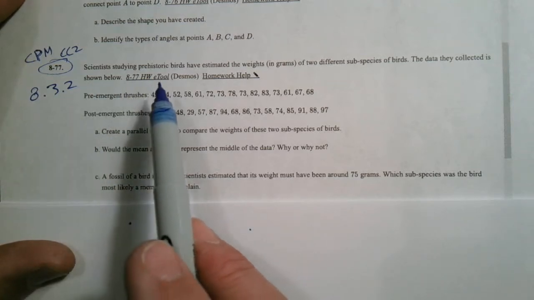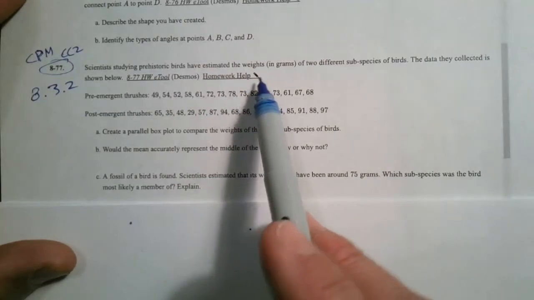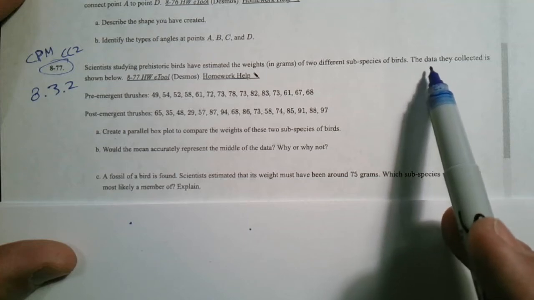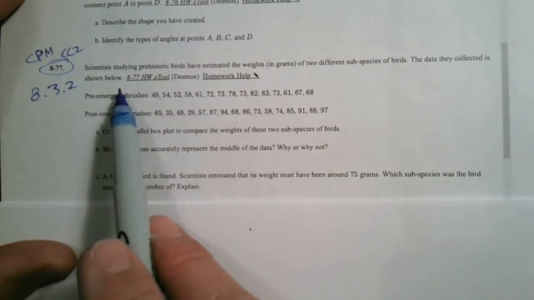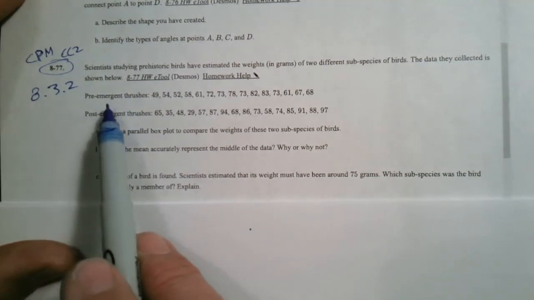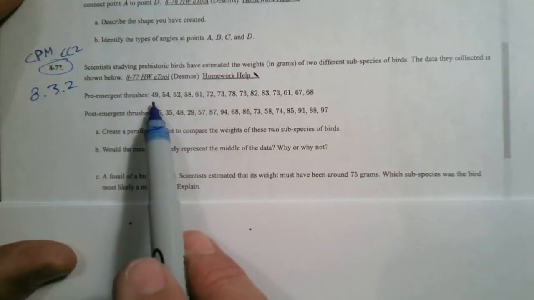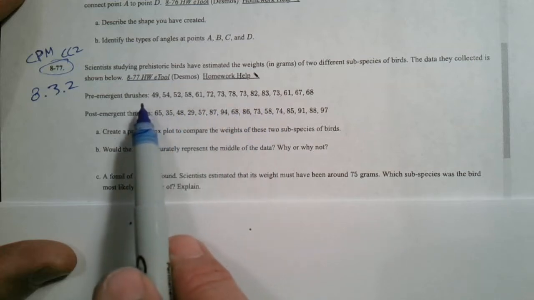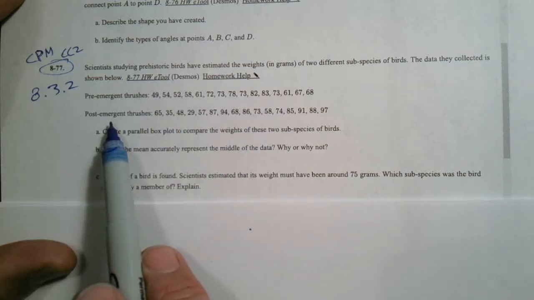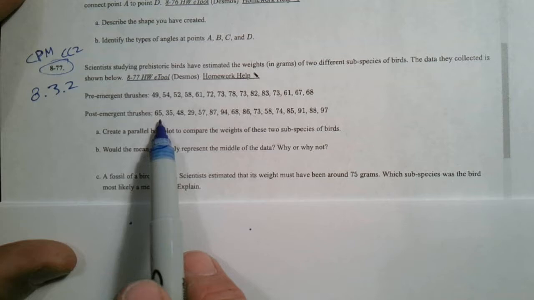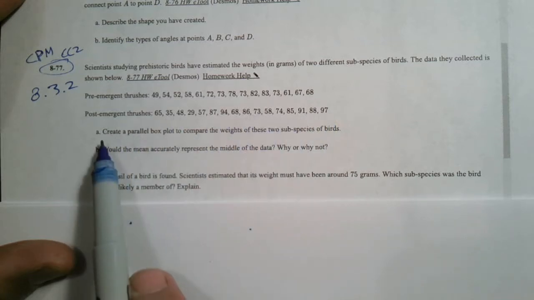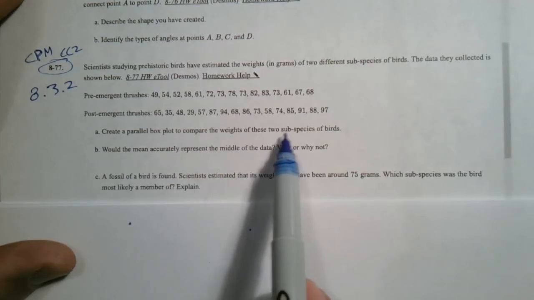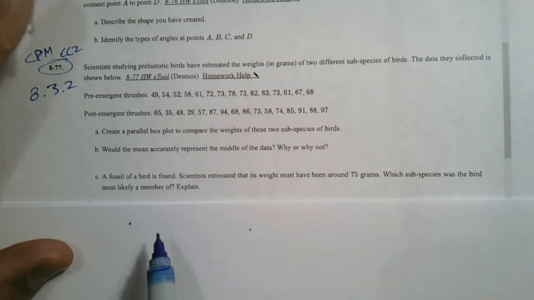Scientists studying prehistoric birds have estimated the weights in grams of two different subspecies of birds. The data they collected is shown below. So we have these pre-emergent thrushes, that's their weights in grams, and then these post-emergent thrushes, these are their weights in grams. So it wants me to create a parallel box plot to compare the weights of these two subspecies of birds.